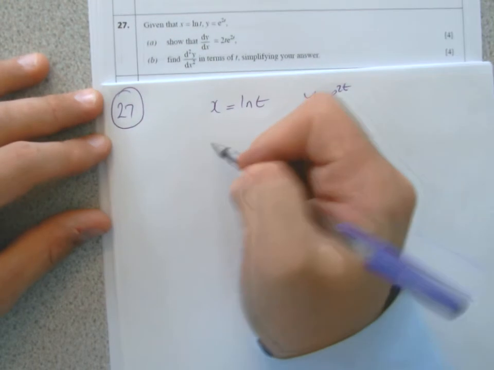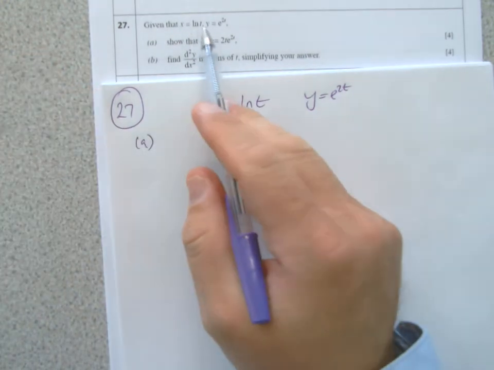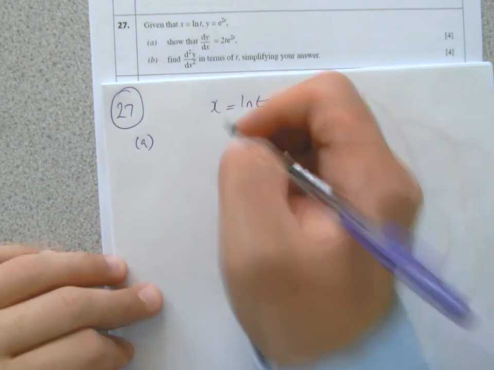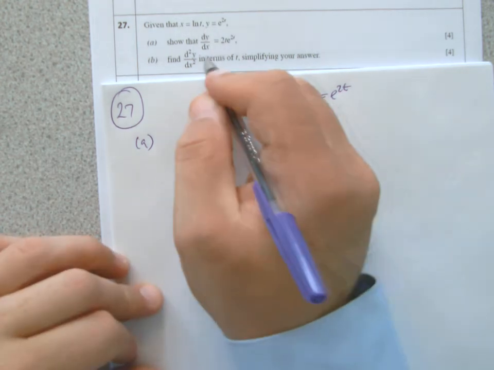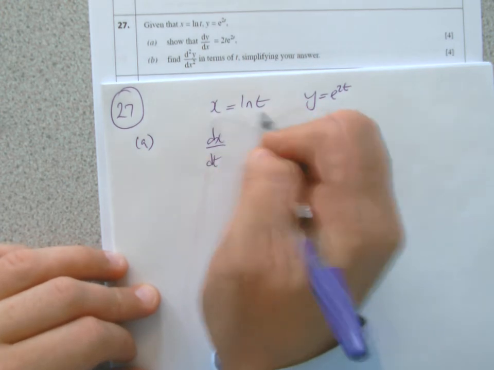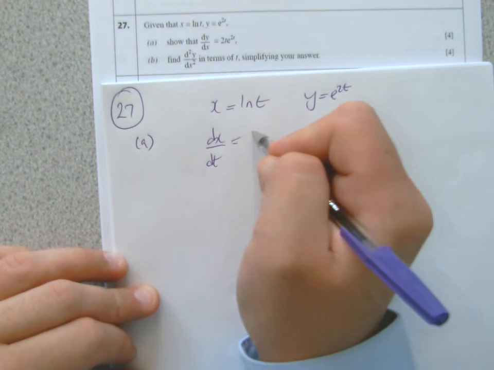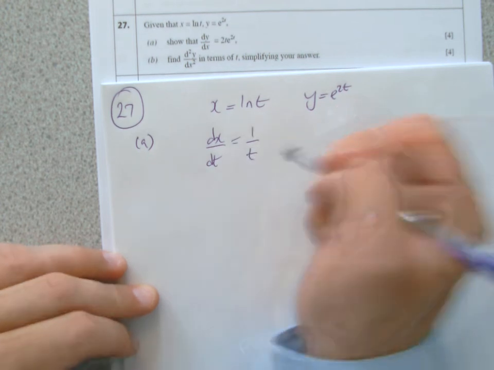Okay, so part A here, you've got parametric functions to find parametrically x and y. So what we do is, to differentiate, to find dy/dx, you've got to do dx/dt first. Okay, so x in terms of t, so dx by dt. Of course, ln we know is 1 over, so it'll be 1 over t, and that's it.